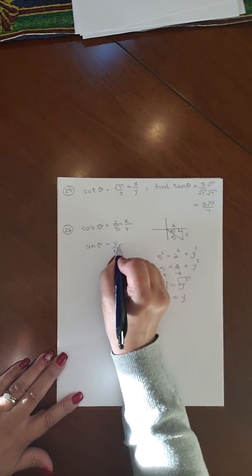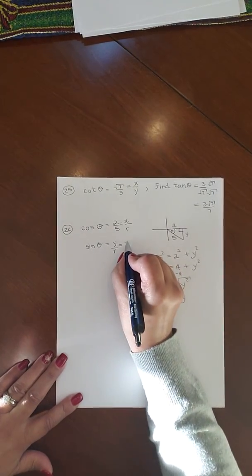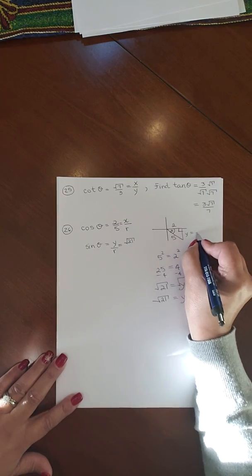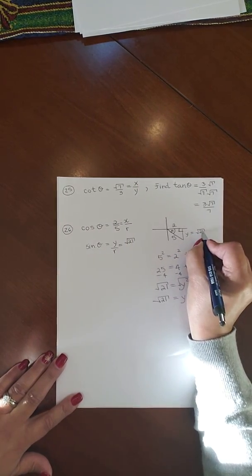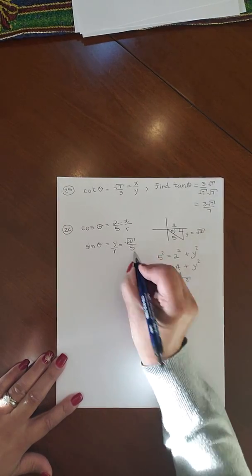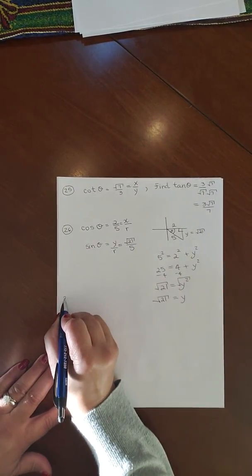Okay, so your sine value ends up being the y value you got, square root of 21, over the r value, which we were given as 5. That's your final answer for 26.